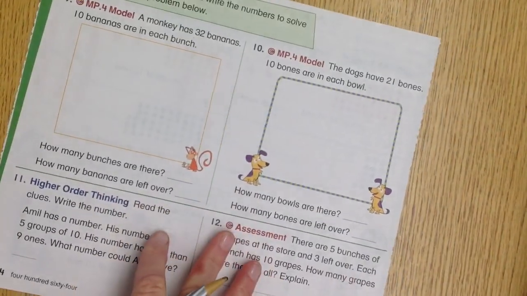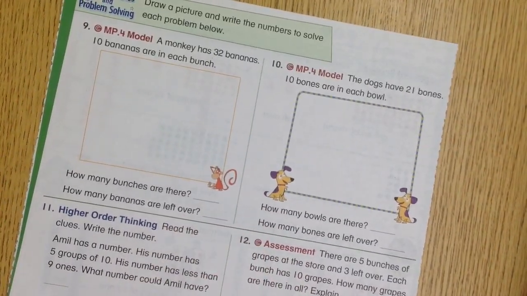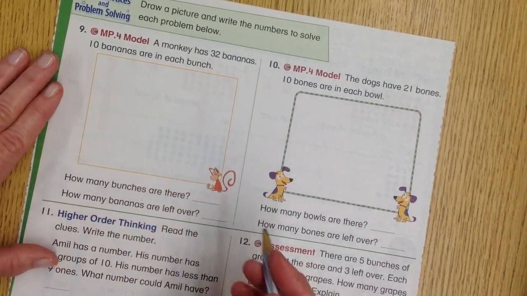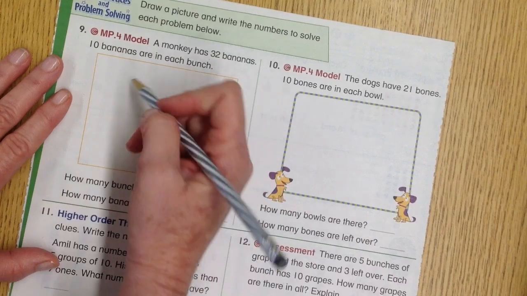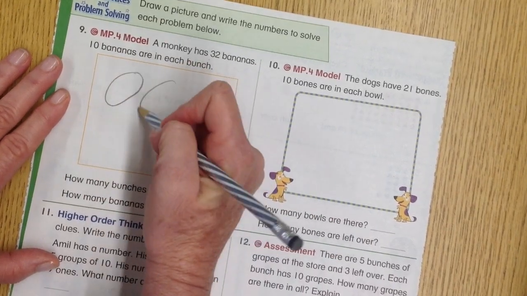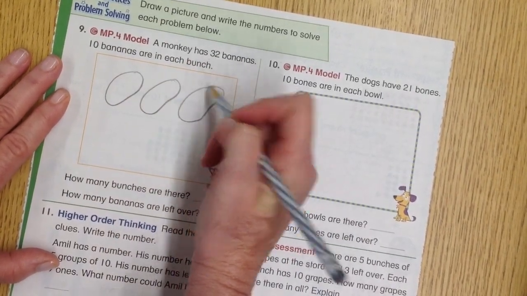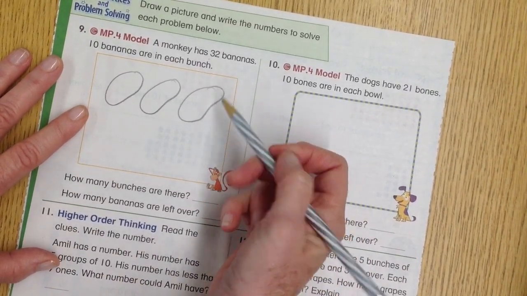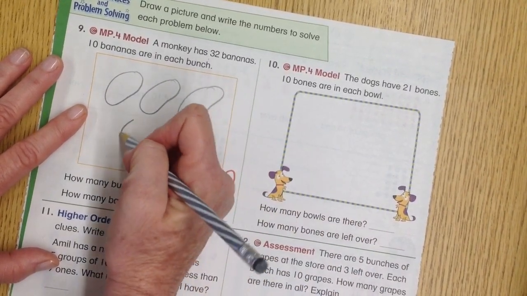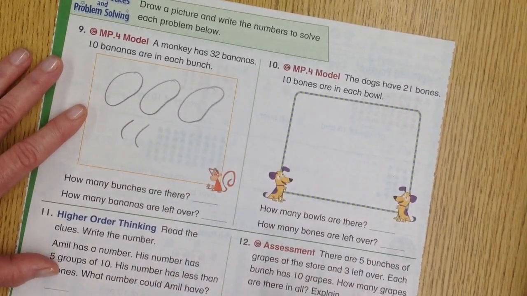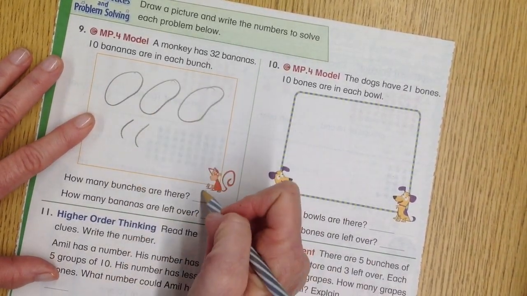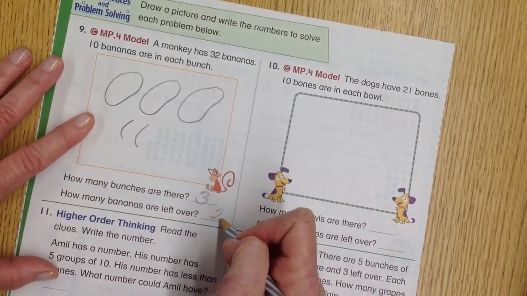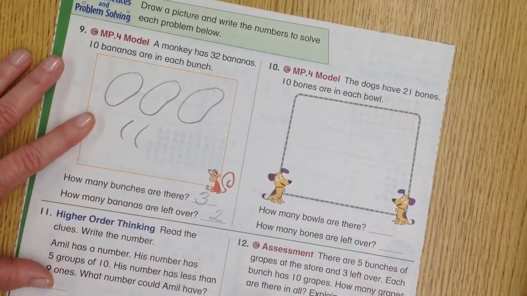It says a monkey has 32 bananas. 10 bananas are in each bunch. It says draw a picture and write the number. So 32. So we're going to count by 10. 10, 20, 30. Now, if I draw another one, that'll be 40. That'll be too many. So 30, and then I'm going to have 31, 32. So there are 3 bunches of bananas, 3 10s, and 2 left over.